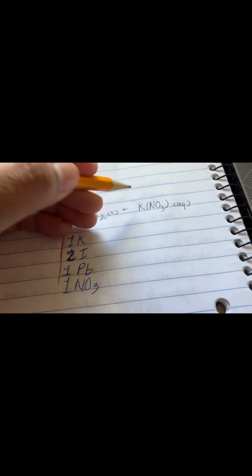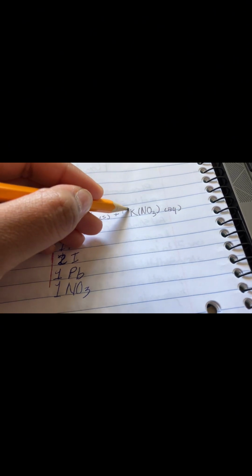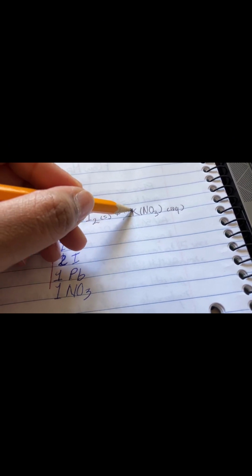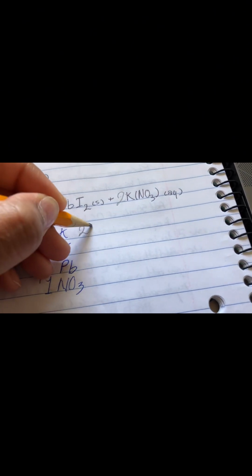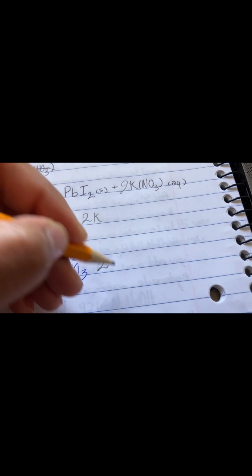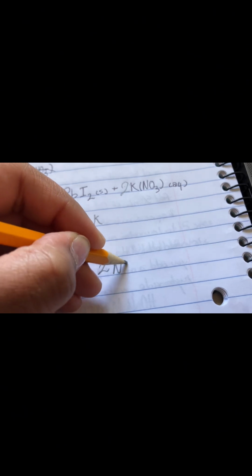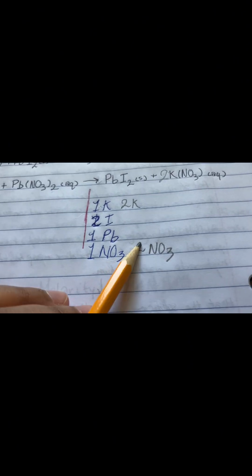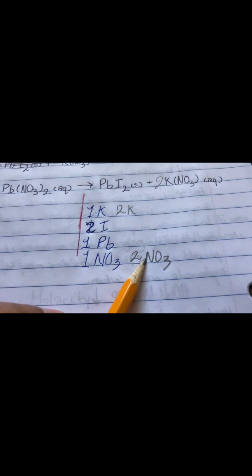So we could write 2 in front of here, but that would make it so that we have 2 potassium atoms, but also 2 nitrate atoms, which is perfect because we have 2 nitrate atoms here and 2 nitrate atoms on the other side.